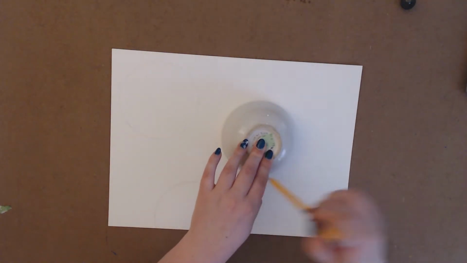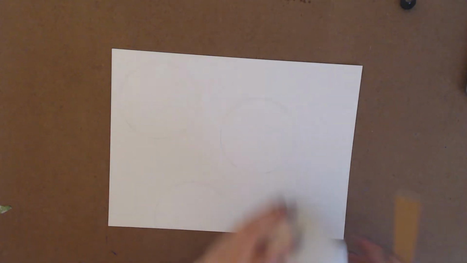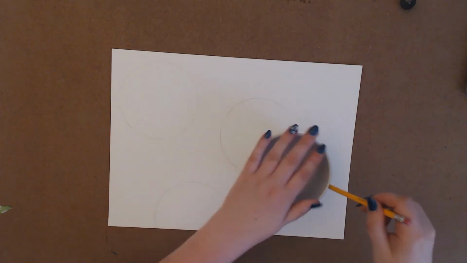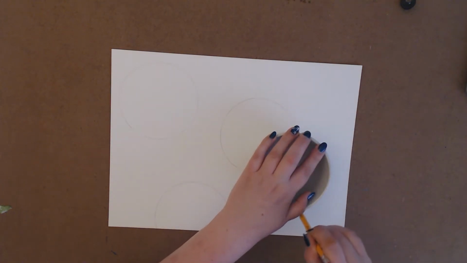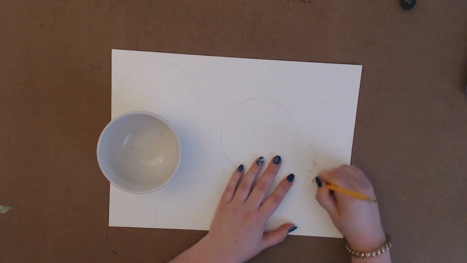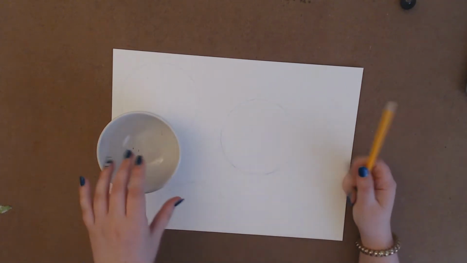Now the cool thing is that in your shape tracer bag you have shapes that are different sizes, and so I can make a wide range of shapes out of this. Look, I made a mistake. I drew lightly when I traced, because you want to make sure you draw light until you get it right.